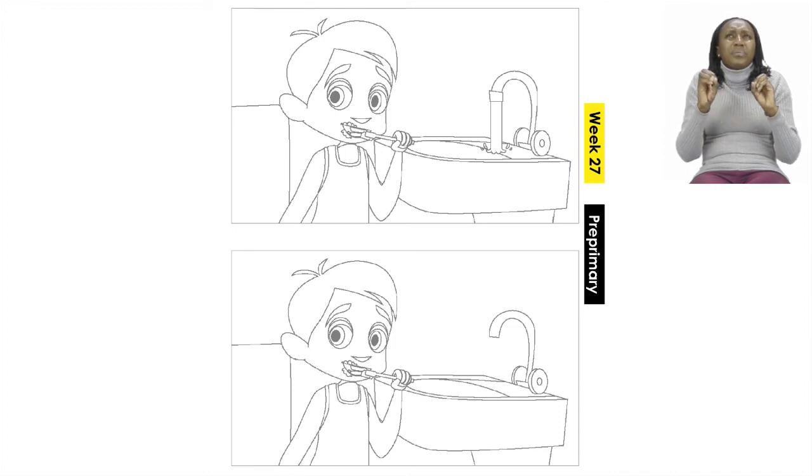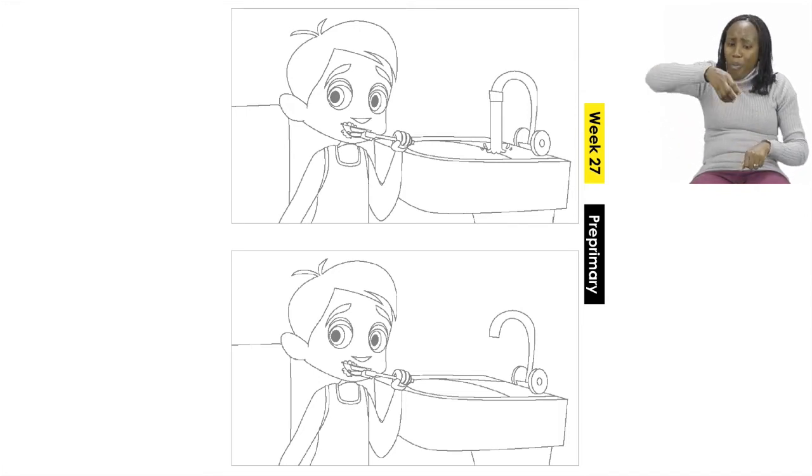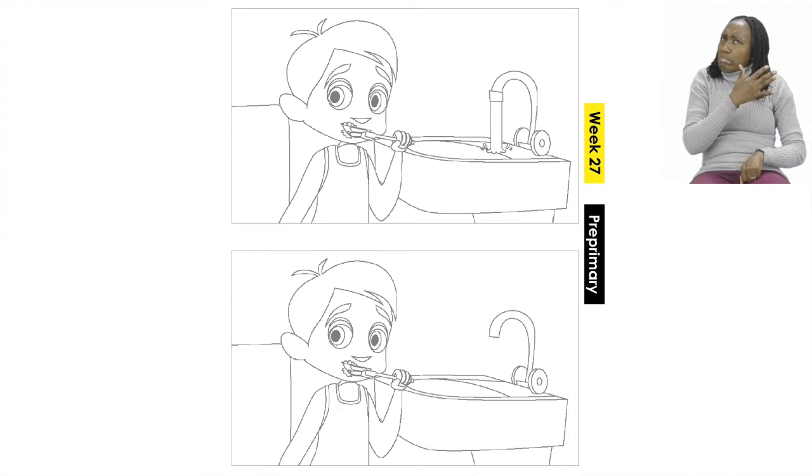Now the first picture shows a boy brushing his teeth. But look at the tap. Is the tap open or closed? And then in the second picture, is the tap open or closed? Now you have to tell us which picture shows the correct way of saving water.